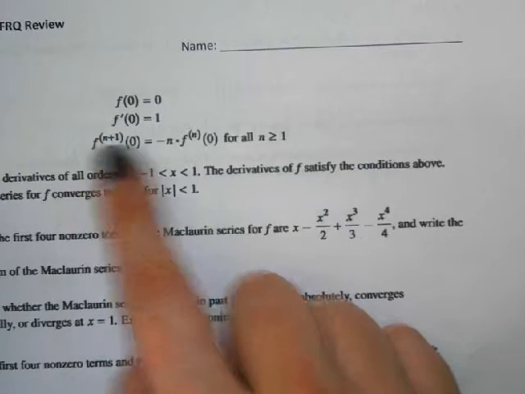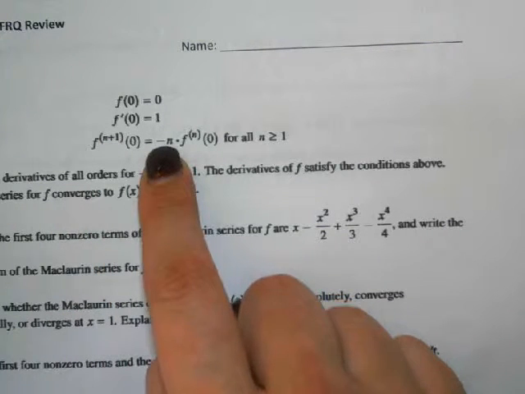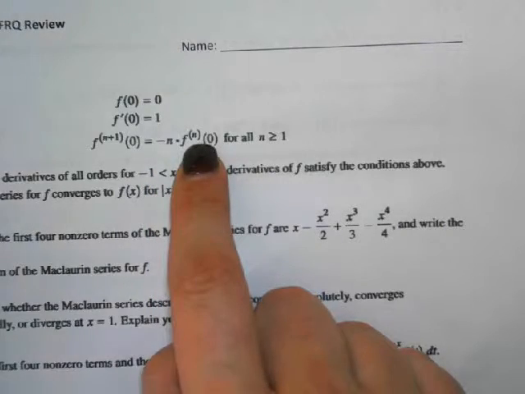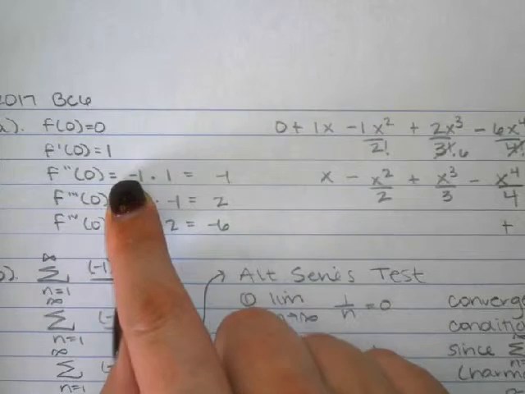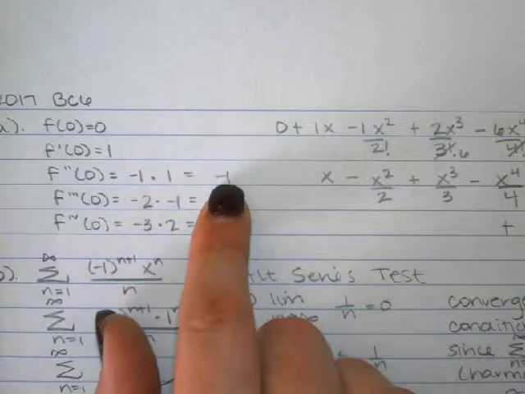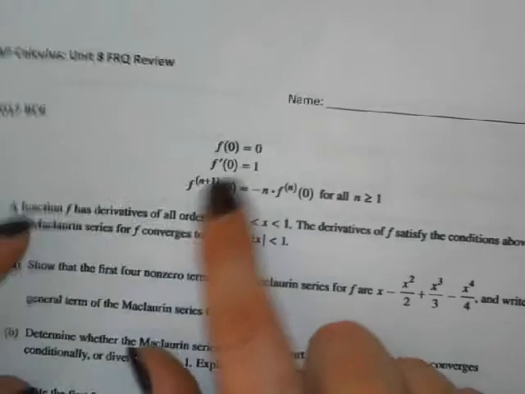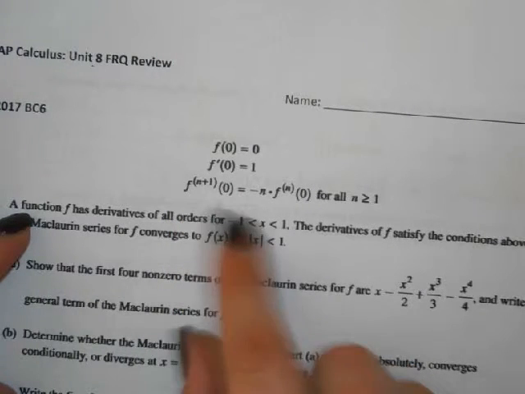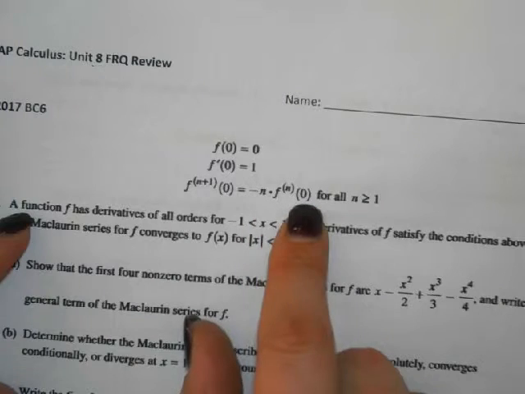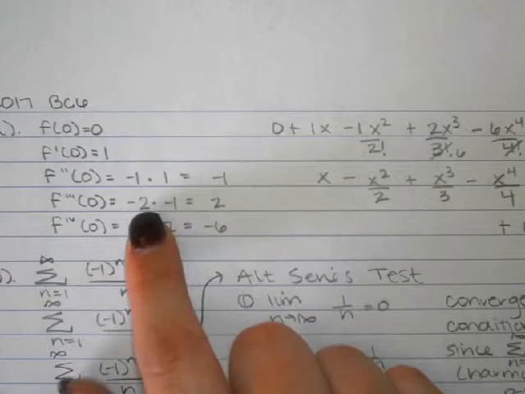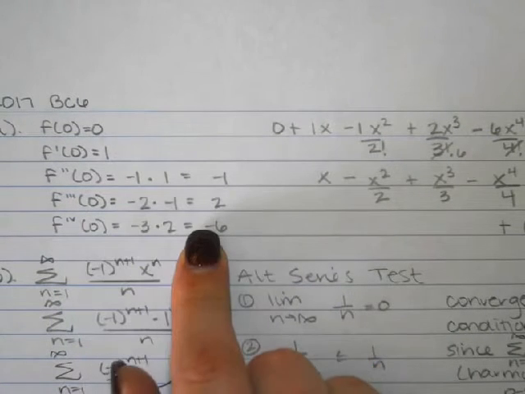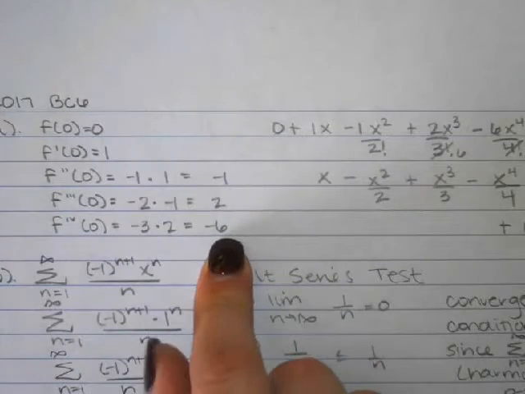So for the second derivative, we have negative 1 multiplied by the first derivative evaluated at 0. I had negative 1 times 1 equals negative 1. Then for the third derivative, that's f of 2 plus 1, so that's negative 2 times the second derivative evaluated at 0. I had negative 2 times negative 1 equals 2. You can go to the fourth, but I don't think you need to. Then I had negative 3 times 2 is negative 6.